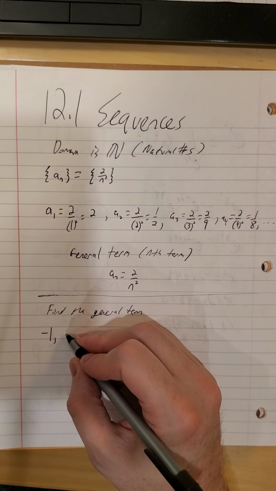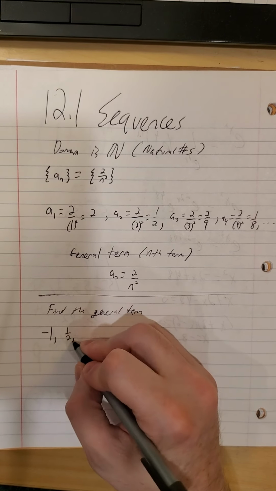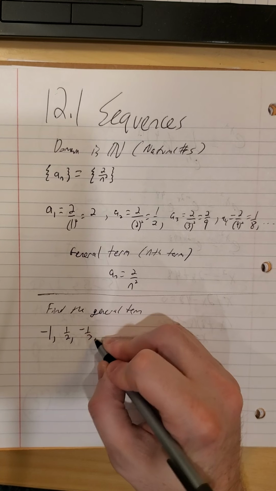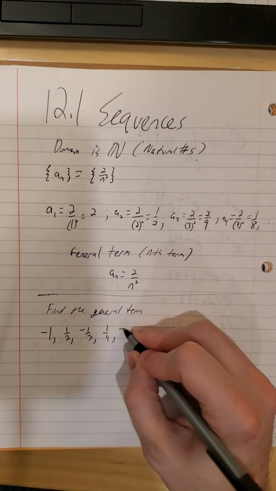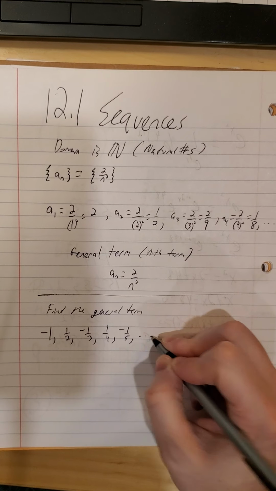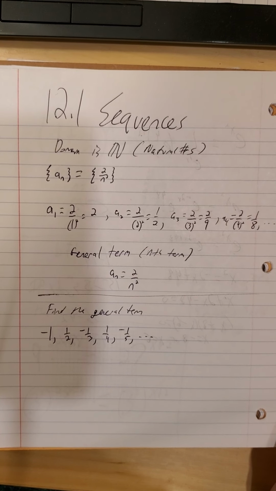So we might have something like -1, positive 1/2, -1/3, positive 1/4, -1/5, and we're told that that just keeps going forever.